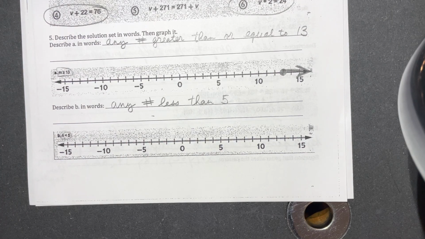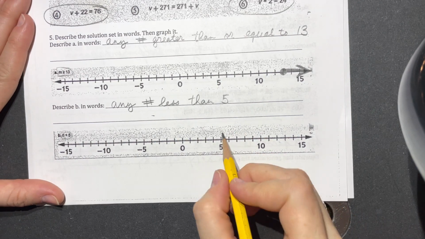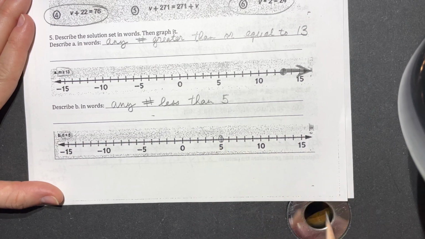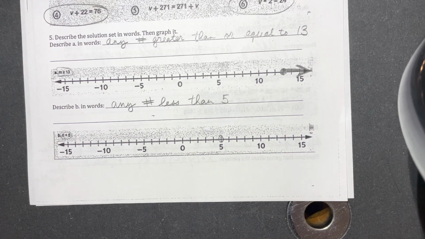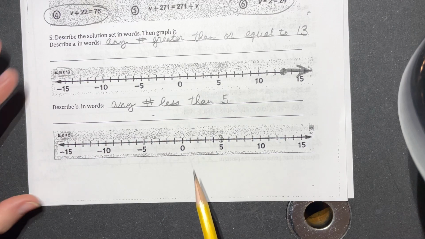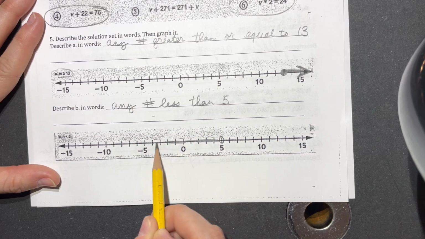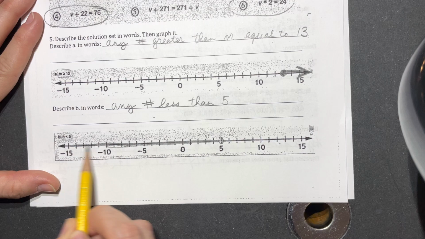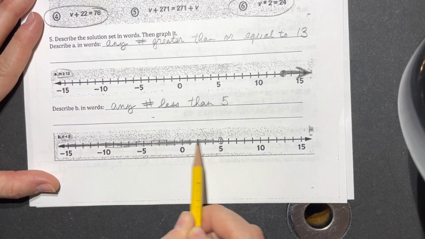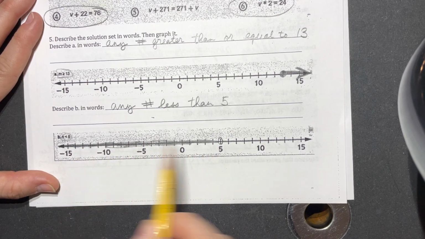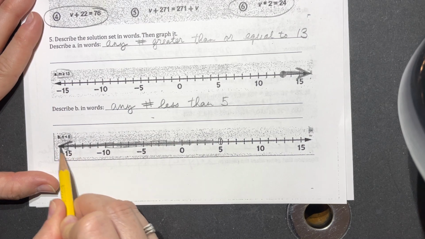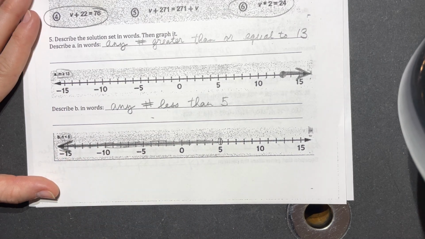And then how do I graph that? Put a circle on 5. Do I close it or leave it open? Leave it open. Good. And then I would shade. Less means left. So I shade all the way down the left side of the number line and shade in that arrow to show that it could continue on and on and on.